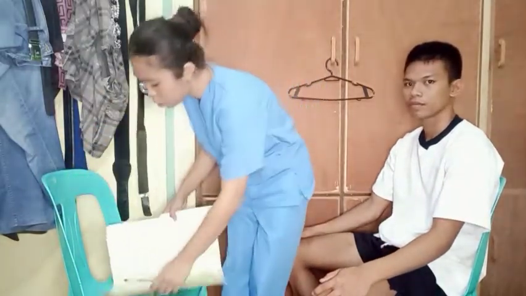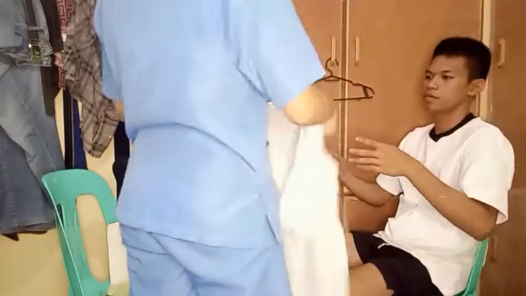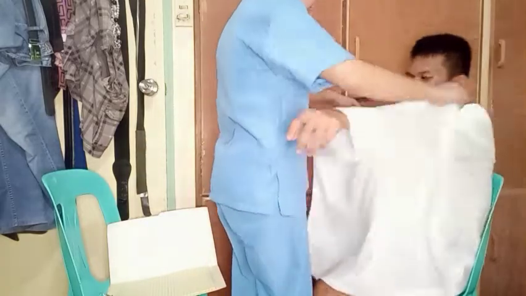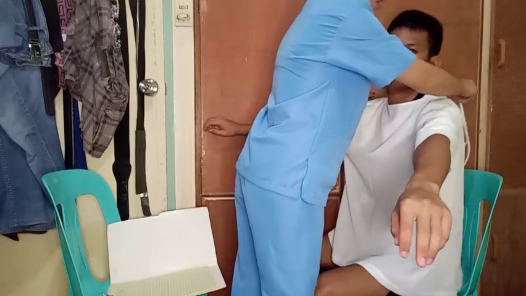Okay, sir? So now we will ask the client to wear a gown for easy access during the examination. And we also need to provide privacy by closing the doors and the curtains. So, sir, would you mind changing your clothes into the gown I will be giving to you? Okay, sir. Now, since the door is closed, we can now close the curtain.